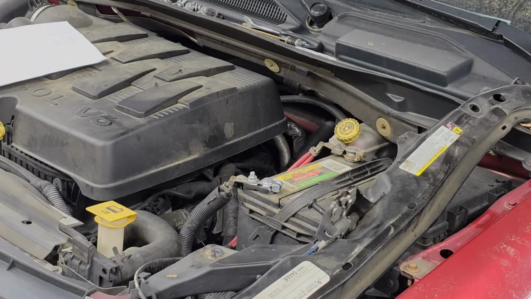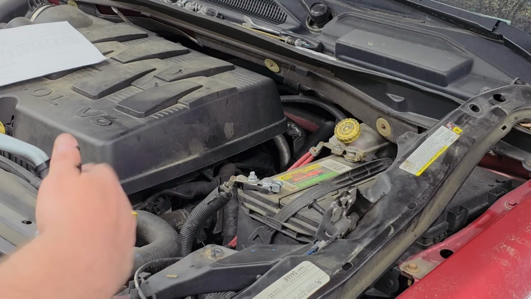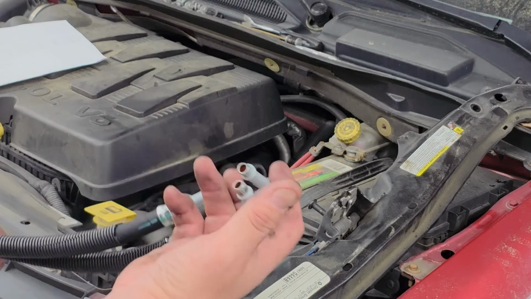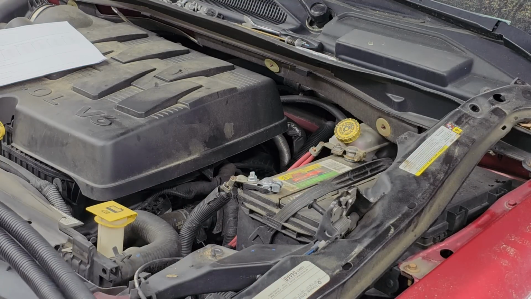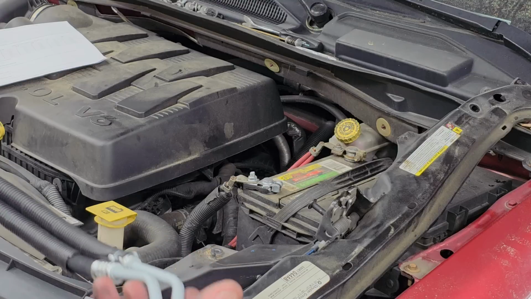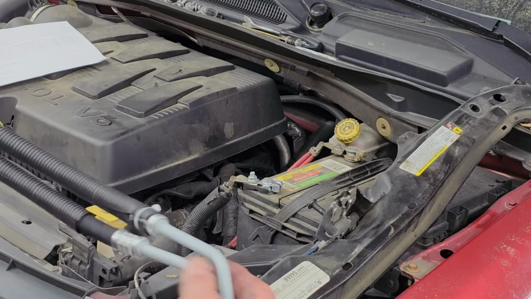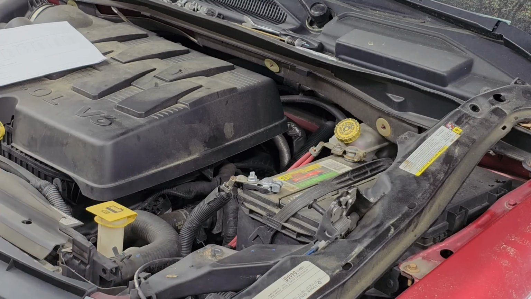Open it up, take them out. Put them in place. Both lines are the same size, so you don't have to worry about that. Just make sure you're putting them in the right way on the vehicle. And I'm not quite sure which was the right way. Let me take a look real quick. Okay, yes.